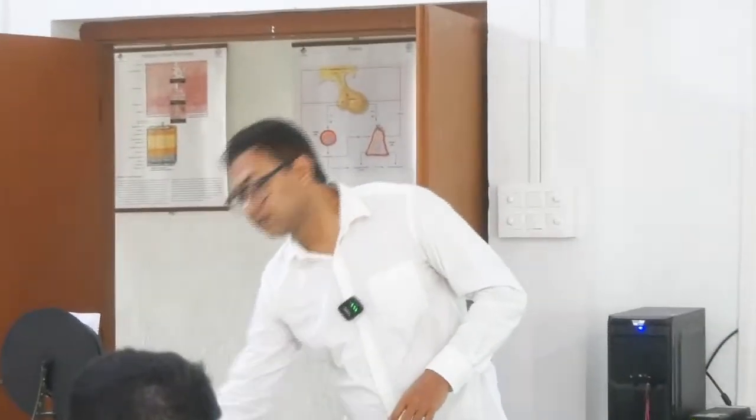Field of vision, say for example, what is field of vision? Say for example, I will close my left eye. So my only right eye is open. So through my right eye, how much periphery I can see. So this is the field of vision. Say for example, my right eye.